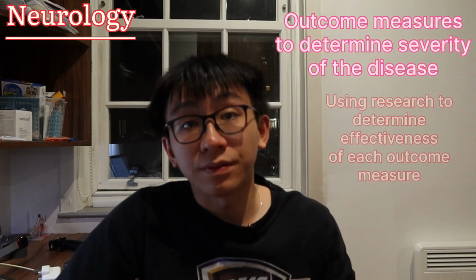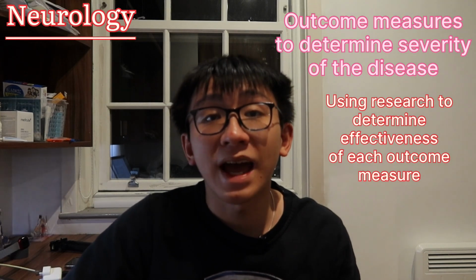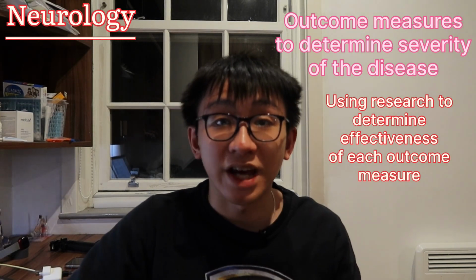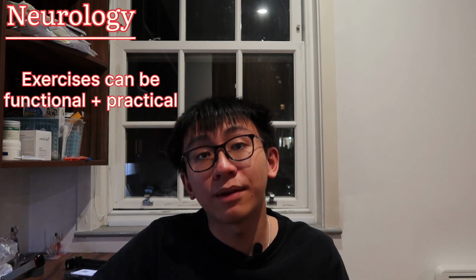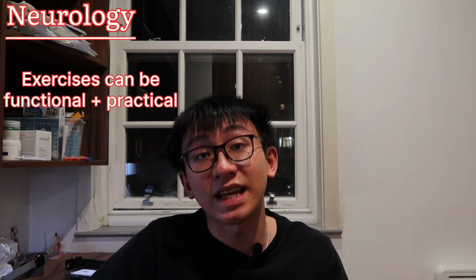We also use different pieces of research that have been done in the past to evaluate the effectiveness of each outcome measure that is used. We also focus on exercise prescription for patients with neurological diseases, but the exercises that we prescribe can be very functional, simple, and practical to patients' daily activities.